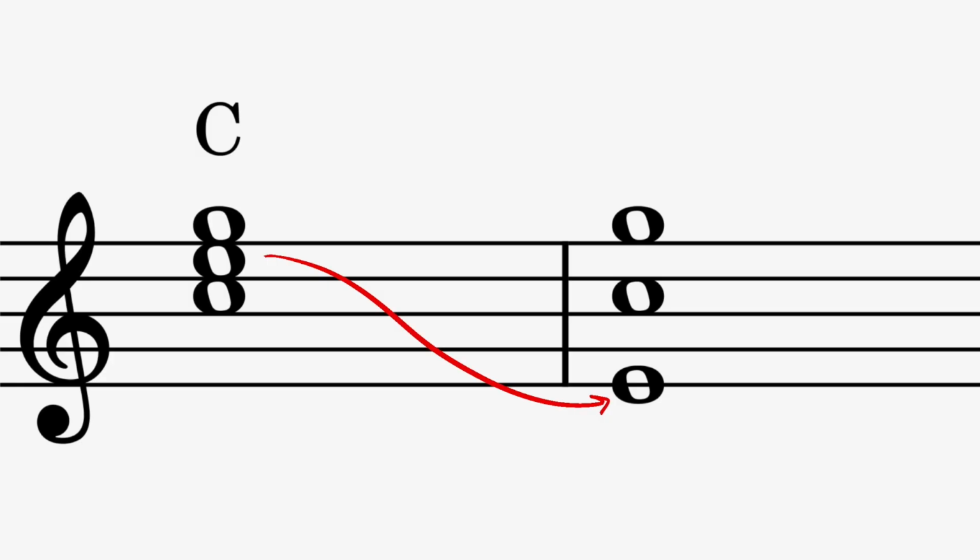We're going to start with some examples for triads first. If we take our root position C major chord, we've got this closed voicing. If we use our drop 2 technique, we're going to take the second highest note and drop it down an octave and get this. We can do the same for inversions.